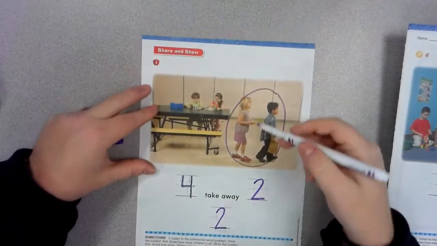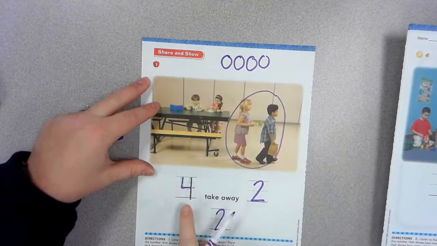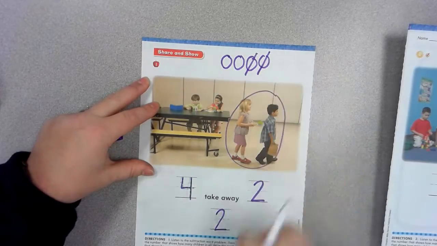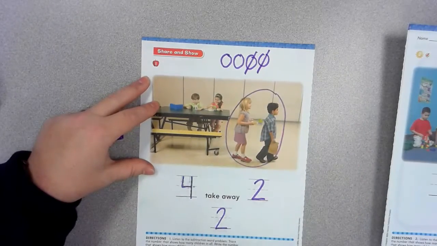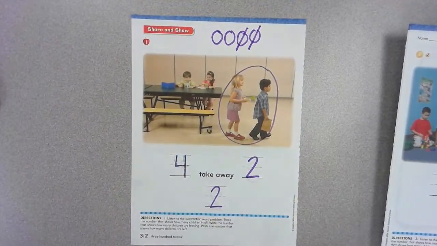Let me show you that in counters. If we have 4 counters and we take away 2, how many counters do we have left? 2. Same thing, only they showed us a picture of it.